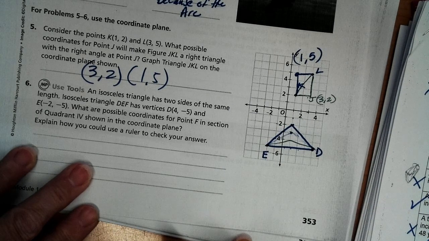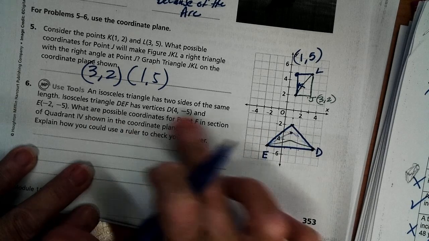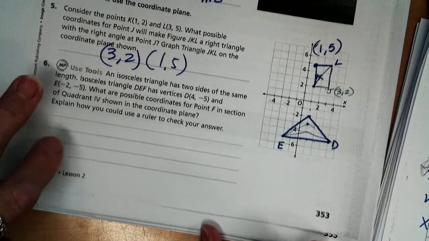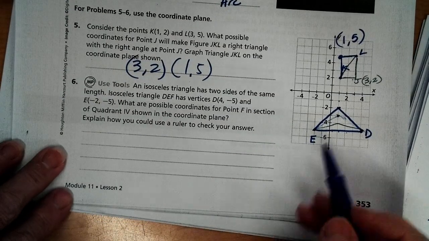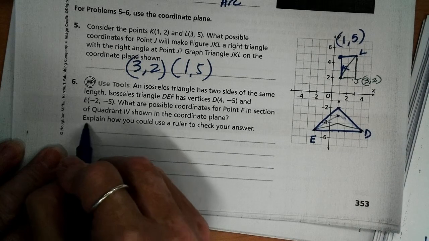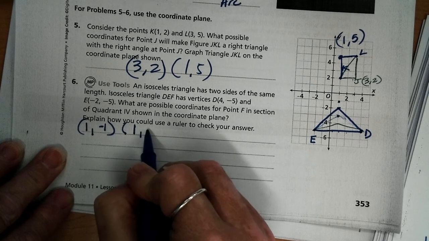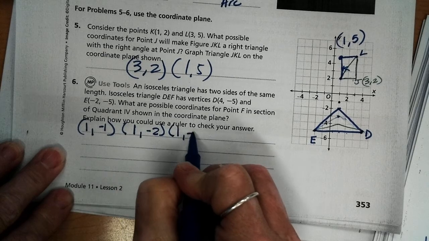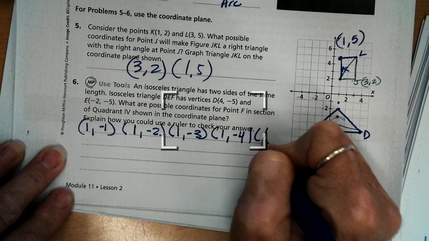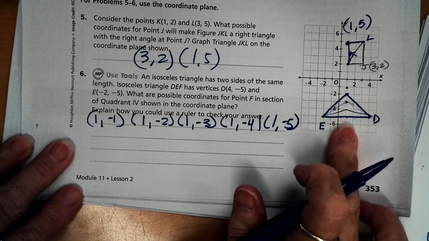that go straight up. But it has to stay in quadrant 4. So I can't make it up here because that would no longer be in quadrant 4. So it could be any point here. So I could do that point. So that point would be 1, negative 1. Or I could do 1, negative 2. 1, negative 3, 1, negative 4, and then I could do 1, negative 5. So any of those points would work. Straight up that line.